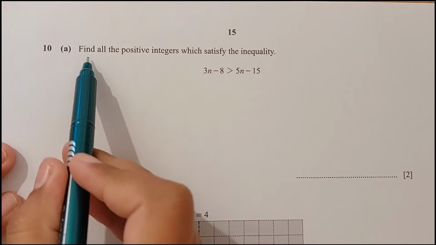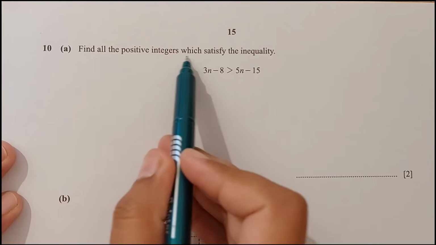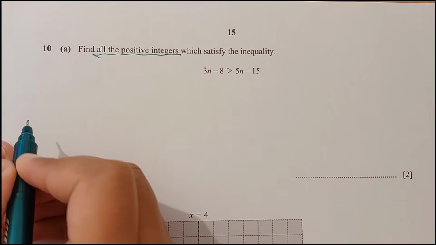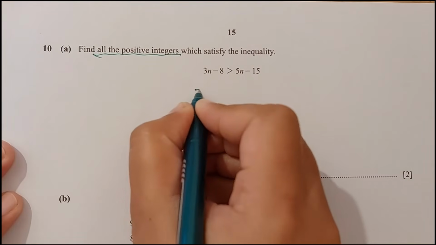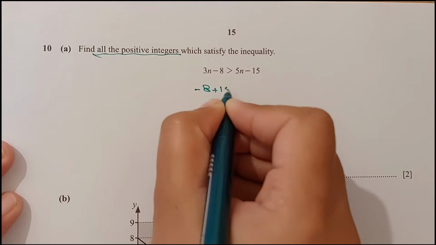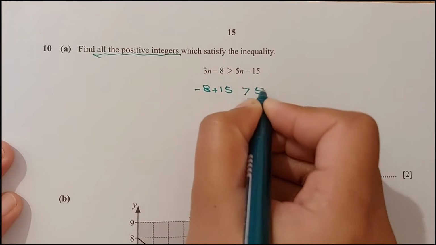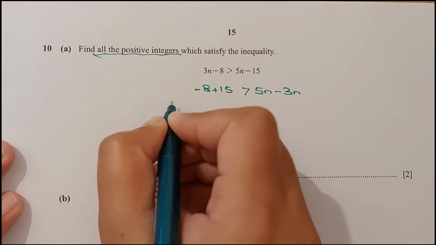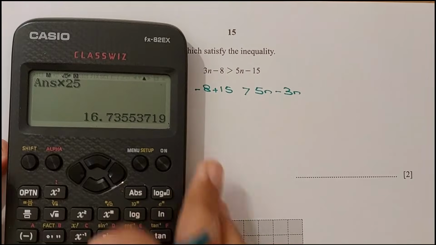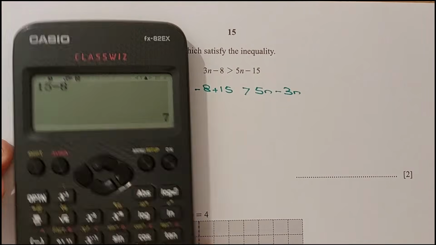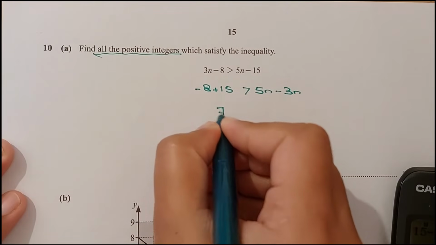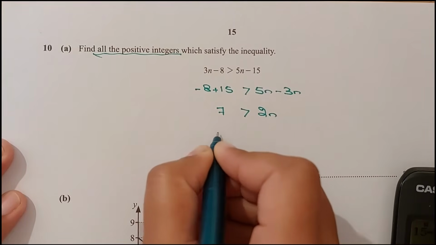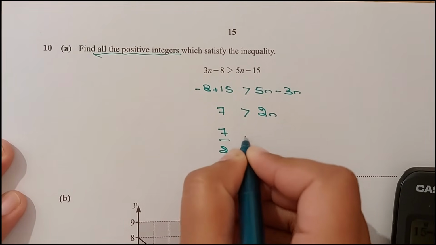Question number 10, part A, find all the positive integers which satisfy the inequality. All the positive integers only, right? Okay, now we have -8 + 15 is greater than 5n minus 3n. I just shift the n terms to the right and constant to the left. Okay, 15 minus 8, 7. This is 7 is greater than 5 take away 3 is 2n. Right, 7 divides 2 is greater than n.